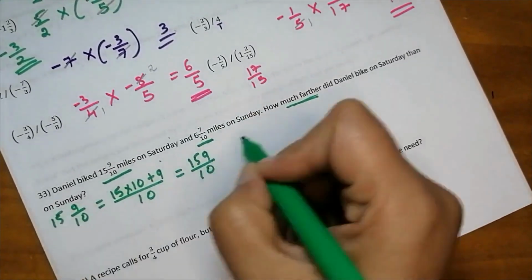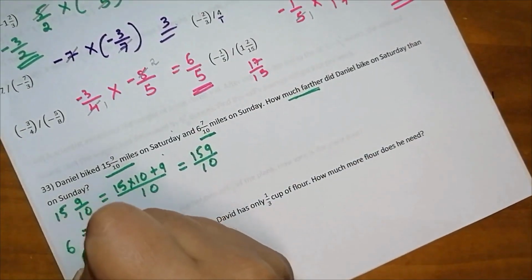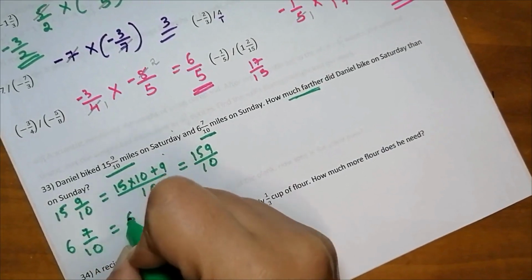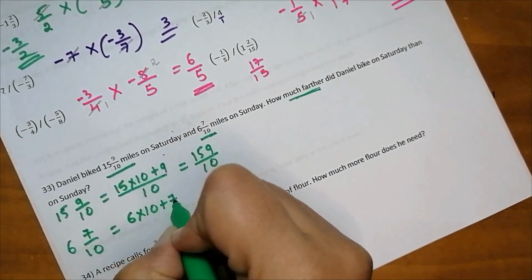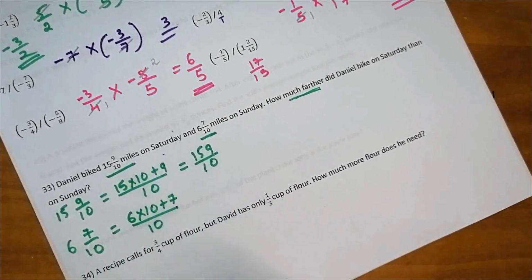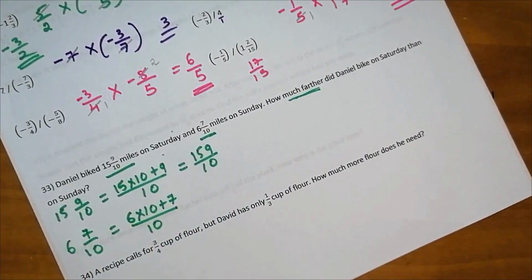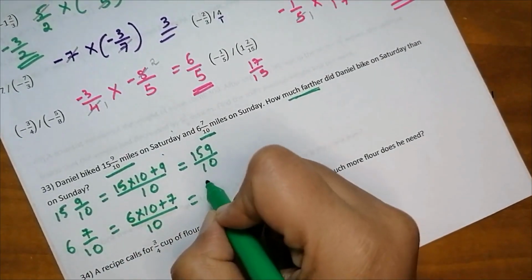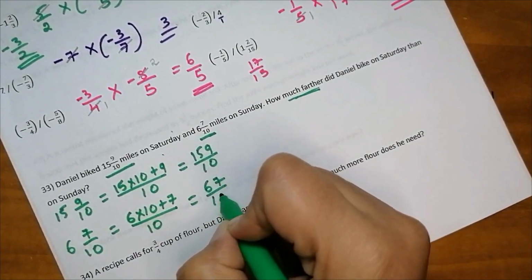Okay, and then the next one, 7 over 10. So this is 6 times 10 plus 7, and this is 10 over here. Okay, so this becomes 67 over 10.